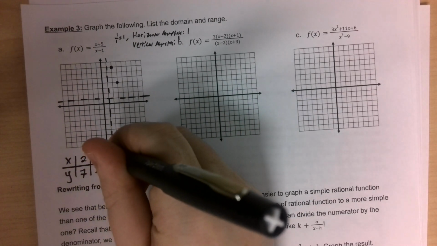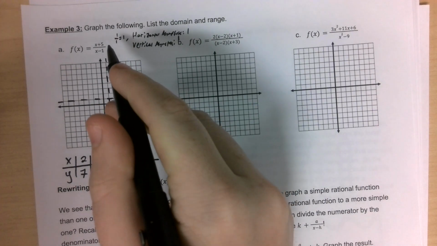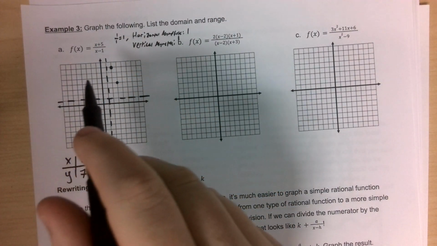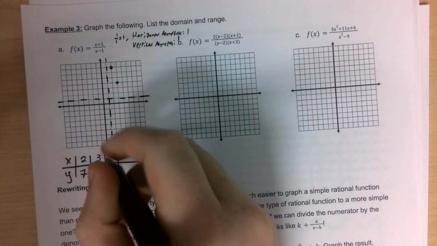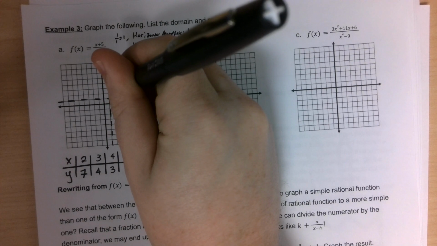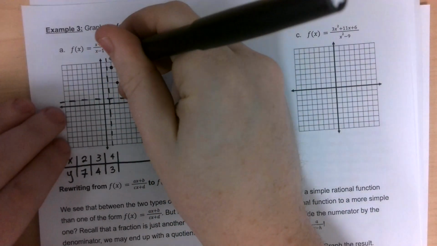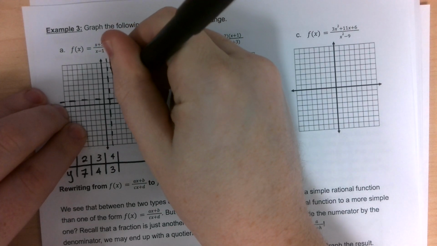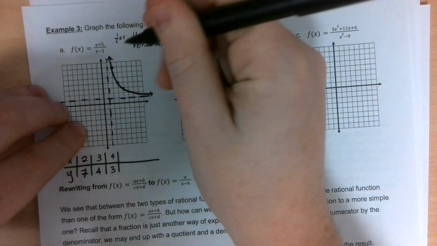We could do 4, for instance. 4 plus 5 is 9. 4 minus 1 is going to be 3. So 9 divided by 3 is just 3. And we can start to see what this branch is going to look like. So we can just draw this branch right here, and we know that it approaches the asymptote but never touches.